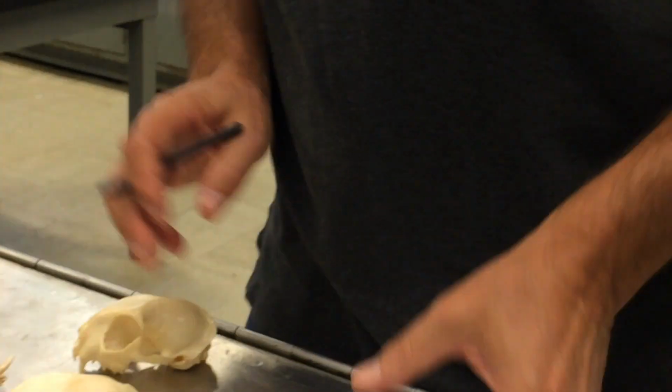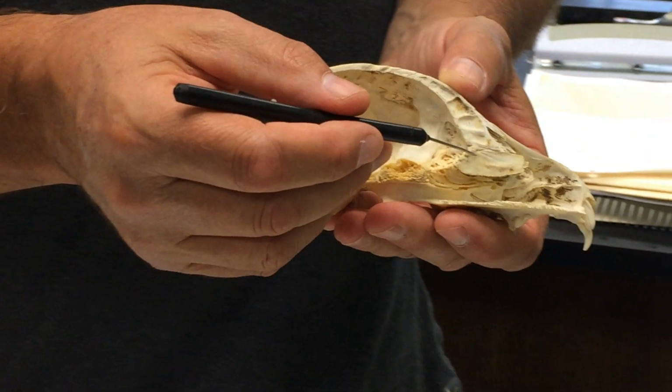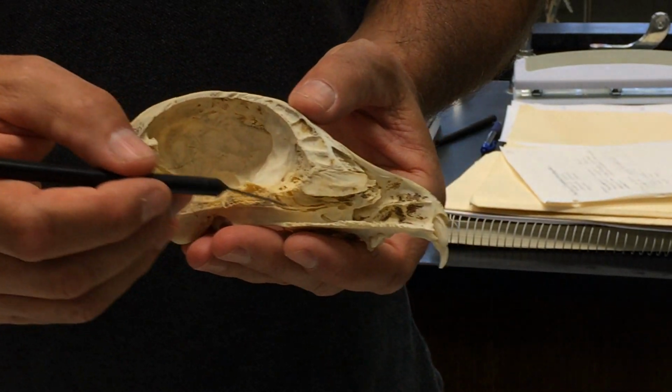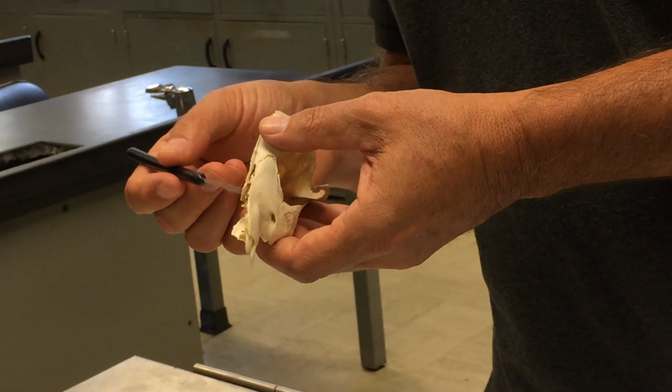So on a sagittal section, what you can see very clearly is this bone here. This is the ethmoid, and it's this big bone that lies right in the middle of the nasal region of the skull. So all of this.